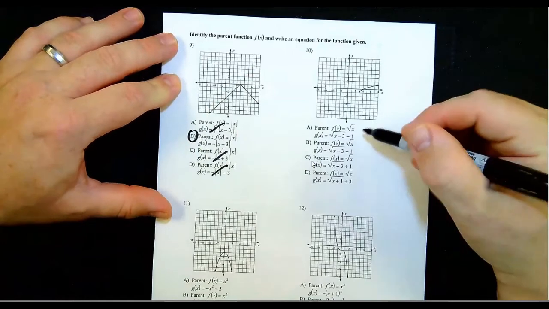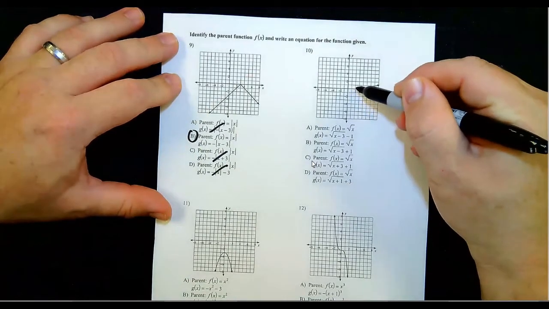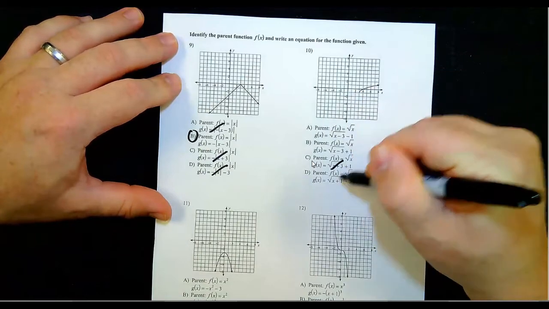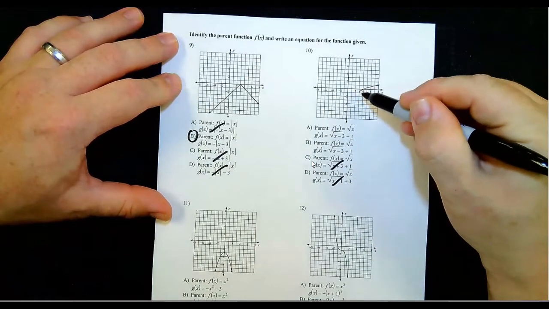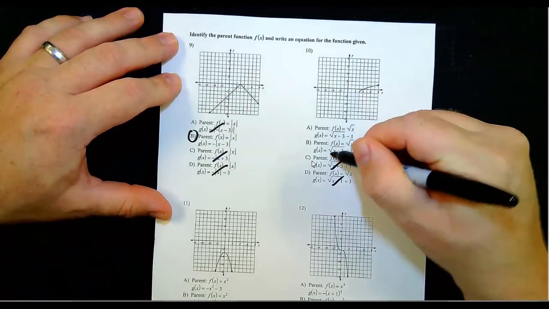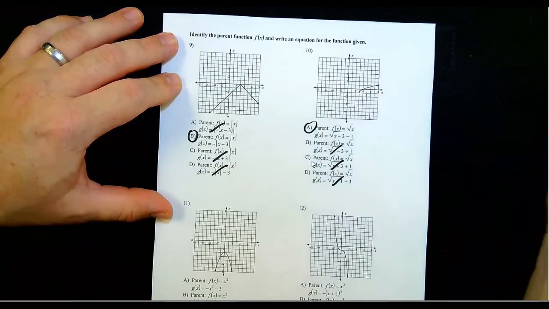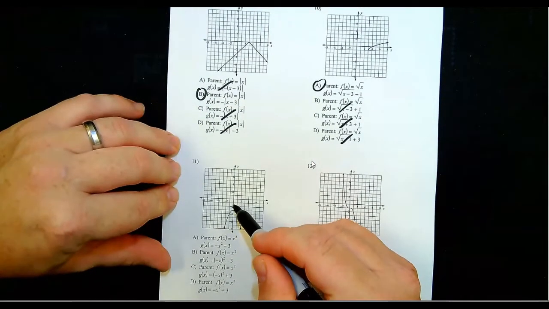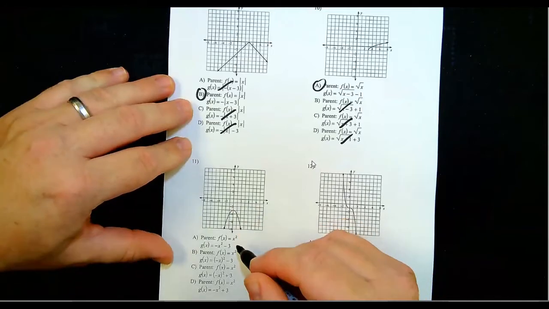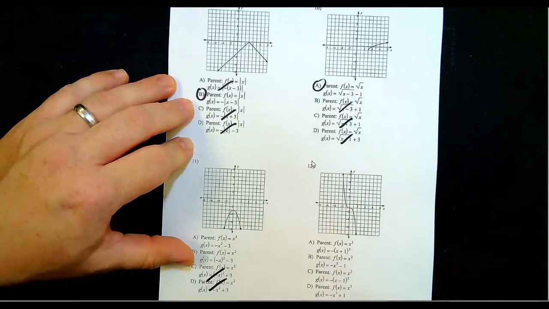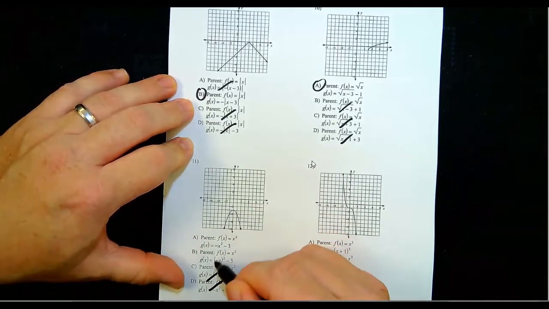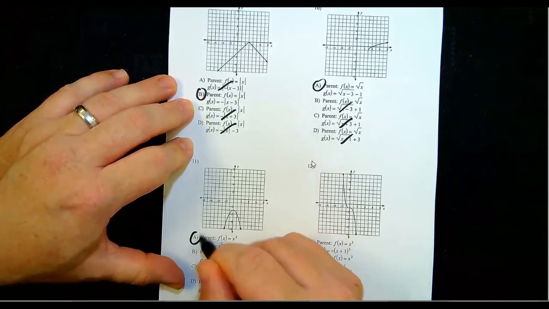Number 10 here. It moved to the right 1, 2, 3. So it's going to be a -3 on the inside. And it moved down 1. So it's going to be a -1 at the end. That one. It moved down 1, 2, 3. So it's going to be -3. And it reflected, and it's got to be out front. This would actually just be positive because the negative squared is positive. So it's not that guy.